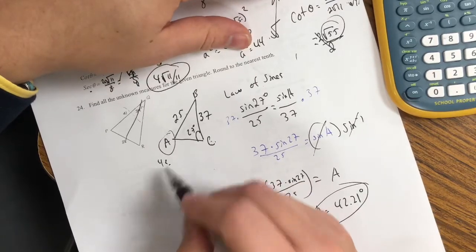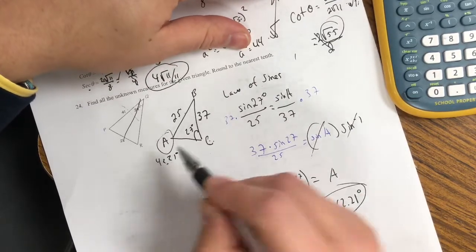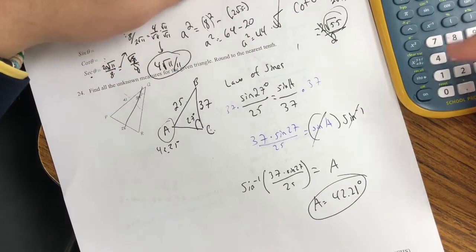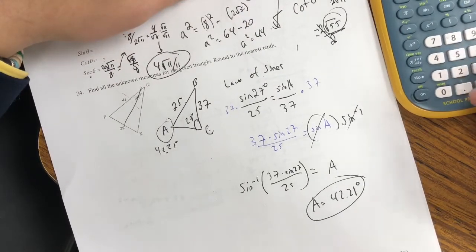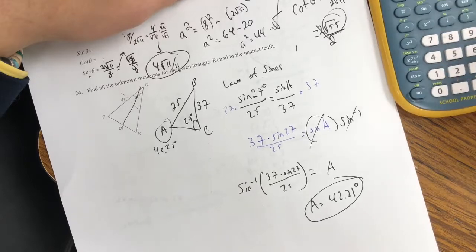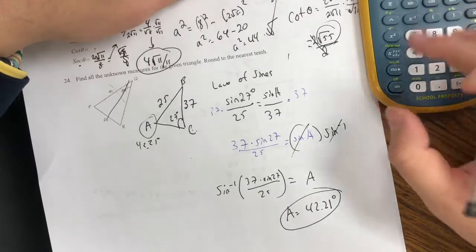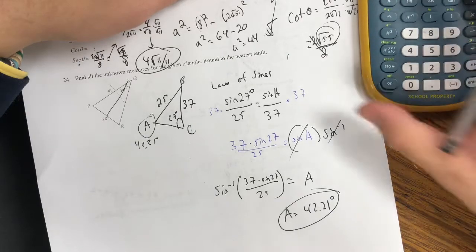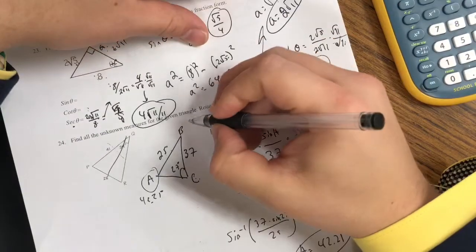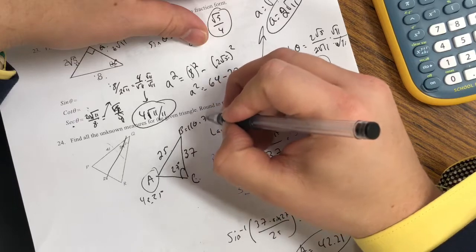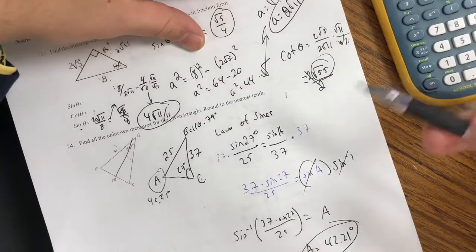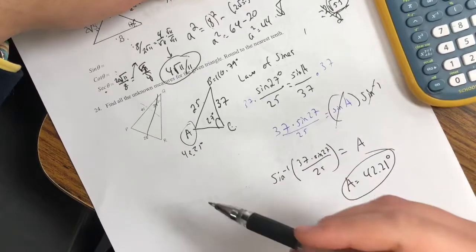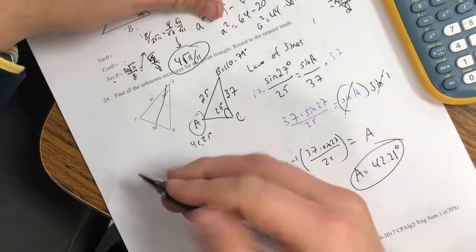Now we can find the rest. The other angle, knowing that triangles have 180 degrees, you do 42.21 plus 27. Subtract that from 180, and you get 110, so B is 110.79 degrees. Now, because we have all the angles, we can just do the other ratio. So I would stick with the one that you started with, though.